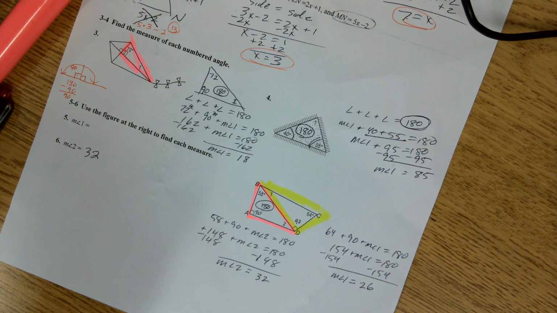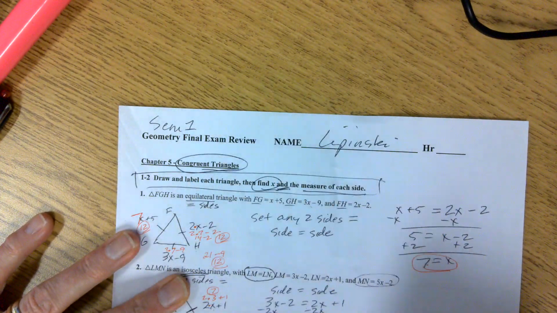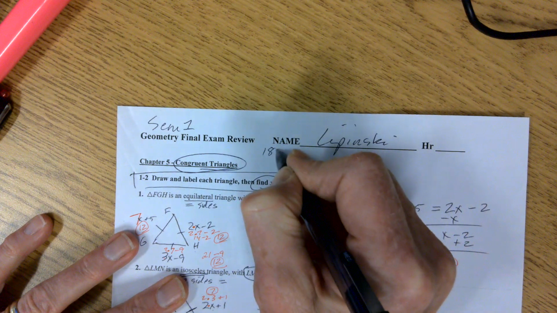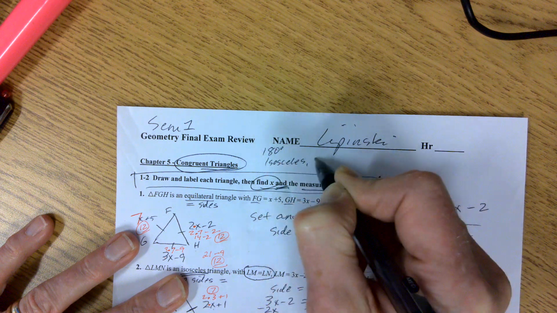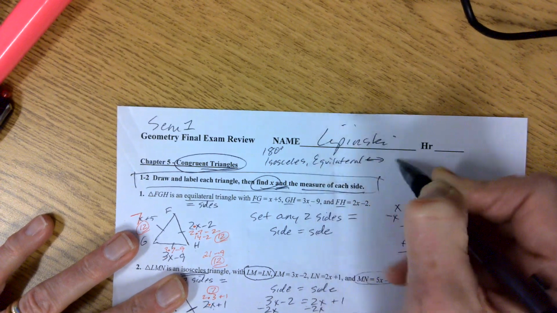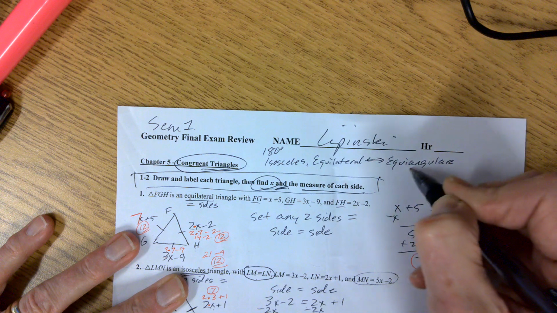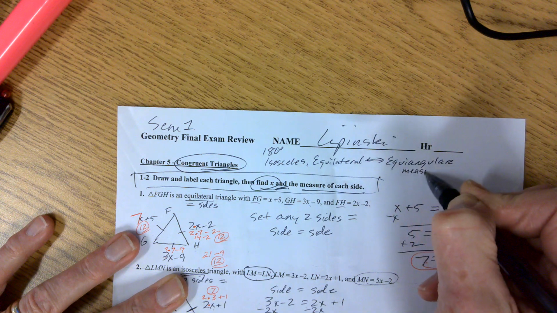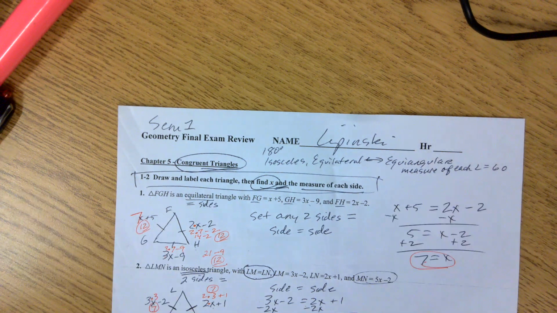Okay, hold on a second. Look it over. We're doing good. I should have said this in the beginning. Everything in this is about triangles. So we're doing the 180 degrees. We're talking about isosceles, equilateral, which remember, if it's equilateral, it is also always equiangular. And when that's true, that means the measure of each angle is always 60. Okay, those are big things.